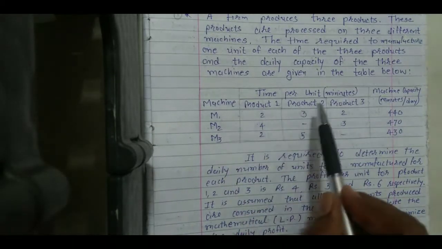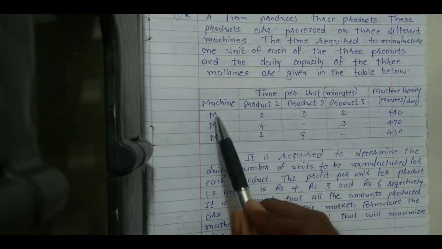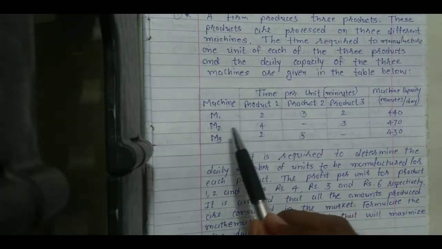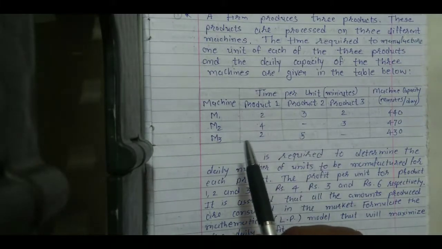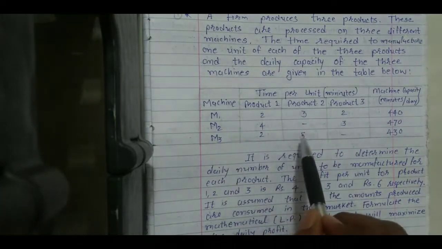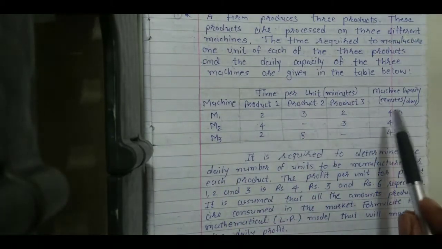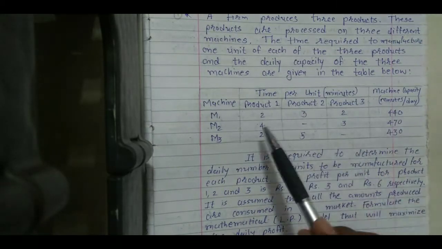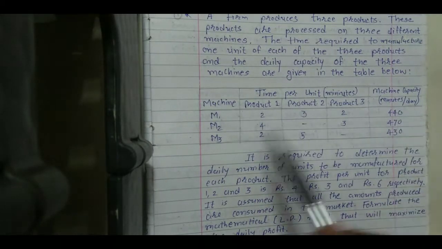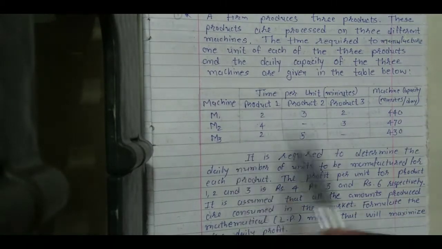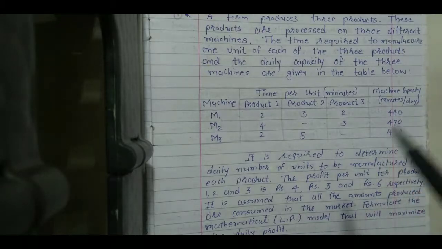Same for product 2, M1, that is machine 1, is taking 3 minutes, M2 is not processing product 2, and M3 is taking 5 minutes. And the machines' daily capacity: you can see M1's capacity is 440 minutes per day, M2's capacity is 470 per day, and machine 3's capacity is 430 per day.